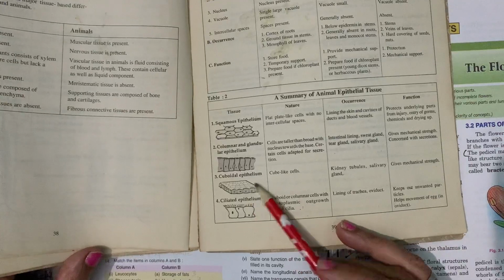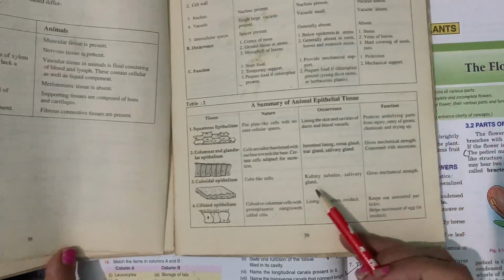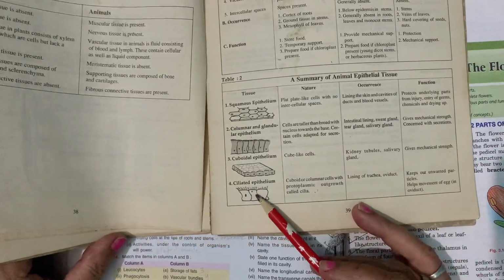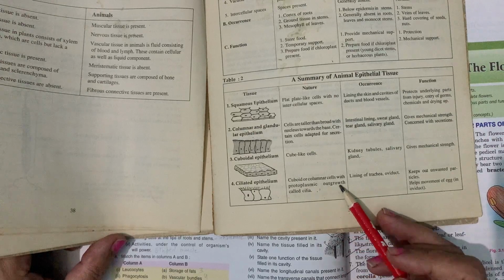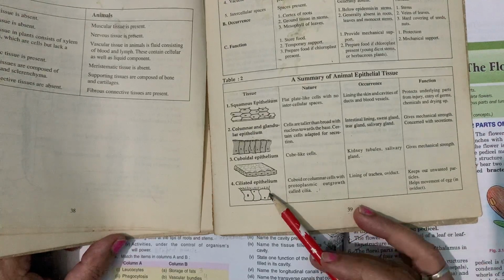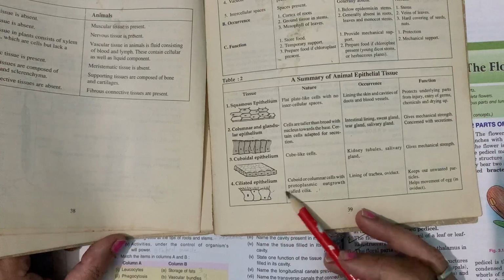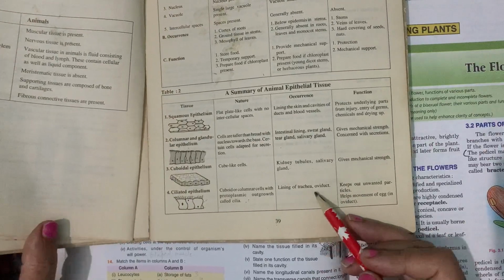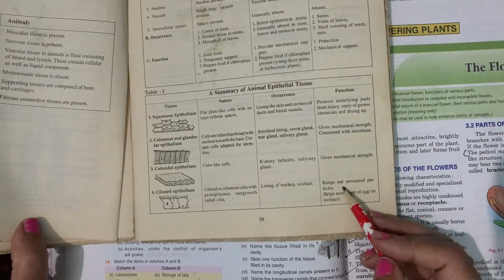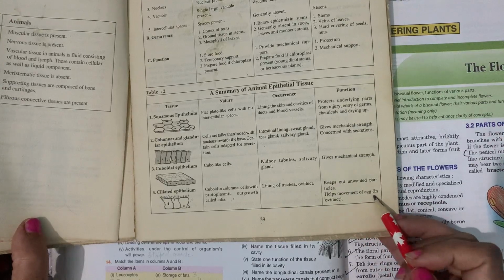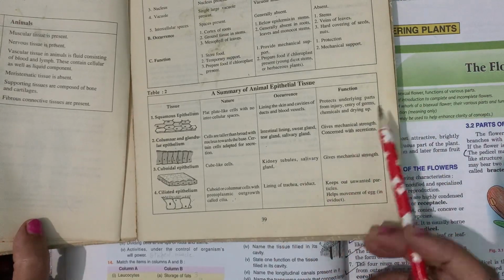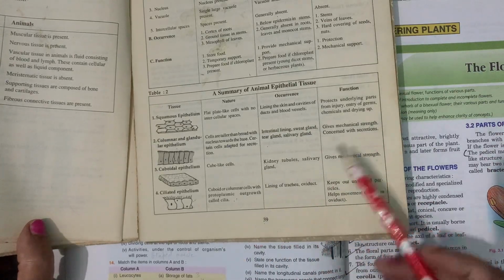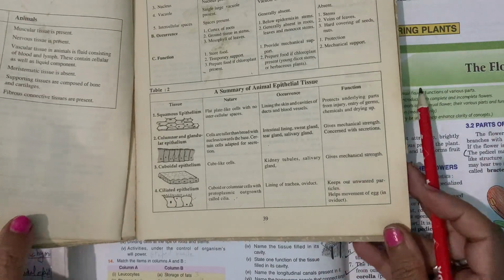देते हैं. Cuboidal epithelial cells are tube-like cells, but they are found in kidney tubules, salivary glands, and they give mechanical strength. Ciliated epithelium, they are cuboid or columnar cells with protoplasmic outgrowths. इसमें प्रोटोप्लाज्मिक आउटग्रोथ होते हैं सीलिया, इसलिए ये सीलिएटेड, मतलब सीलिया प्रेजेंट है तो सीलिएटेड एपिथेलियम हो गए. They are lining of the trachea and oviduct. They keep out unwanted particles, help movements of egg, मतलब ये फ्लो होता है इंटेस्टाइन में भी. They don't let anything stay at one place, they keep the things whatever comes in, तो उसको फ्लो को कंटिन्यू करते हैं.